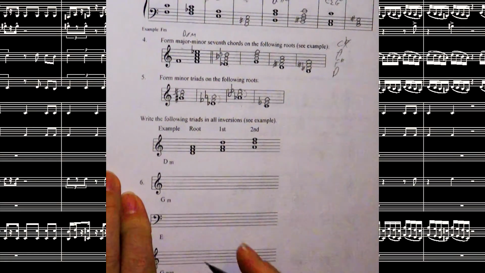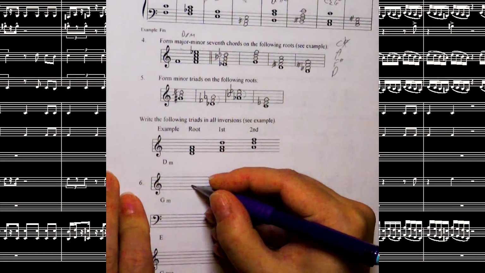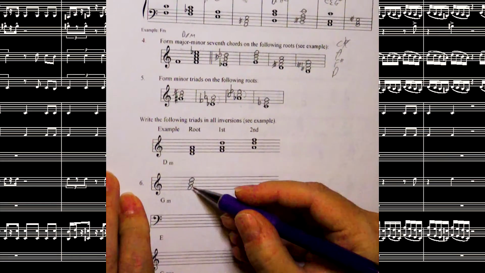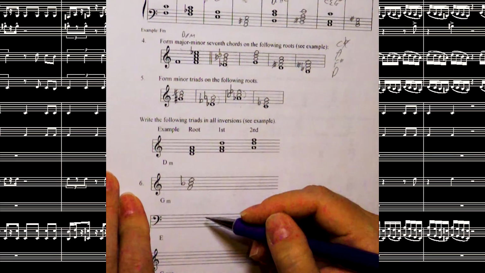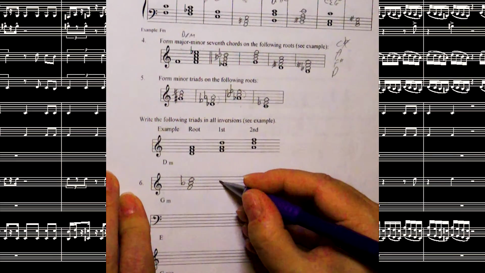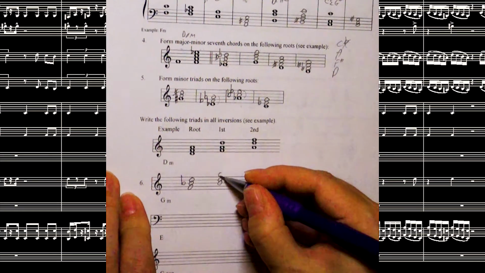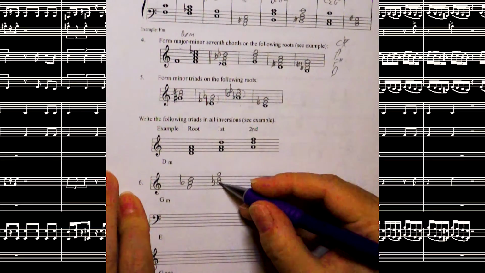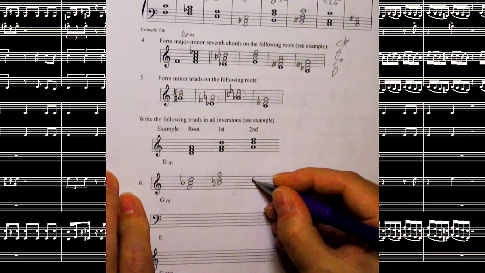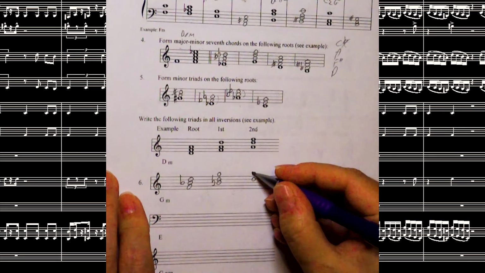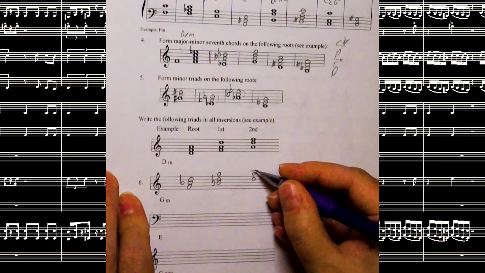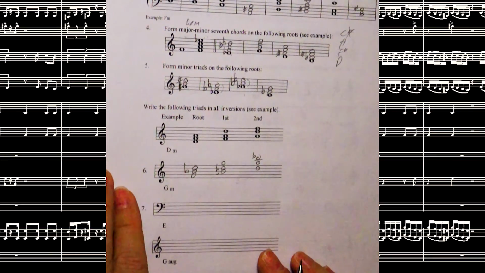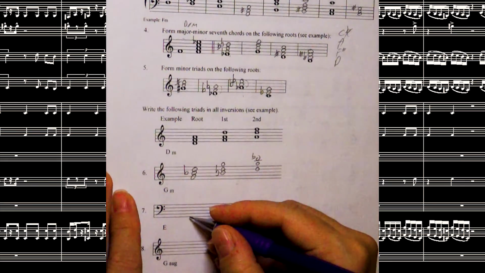All right, and let's do these inversions. That's G major. We have to lower the third. Bring the G up, then bring the B flat up. Okay, key of E, same thing.